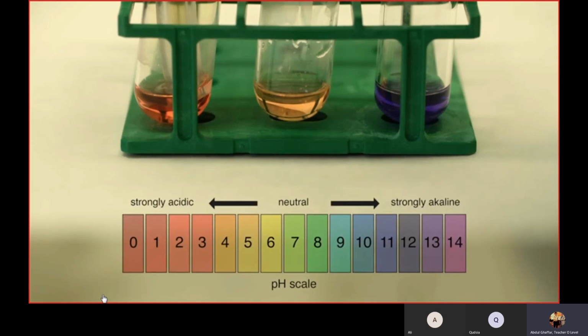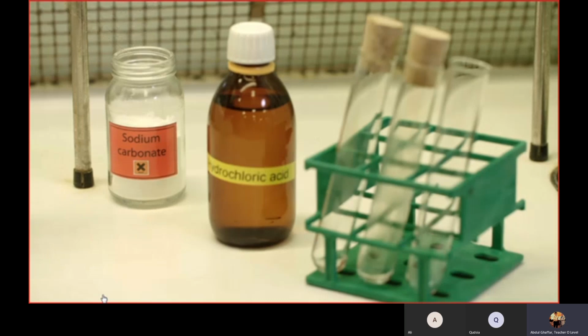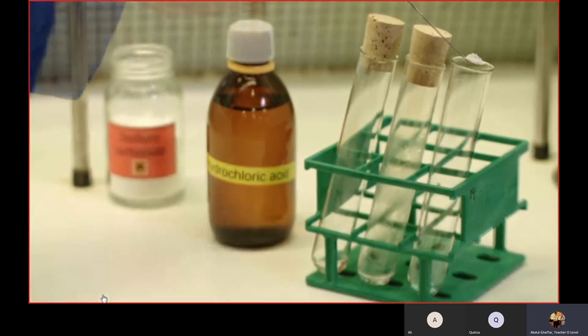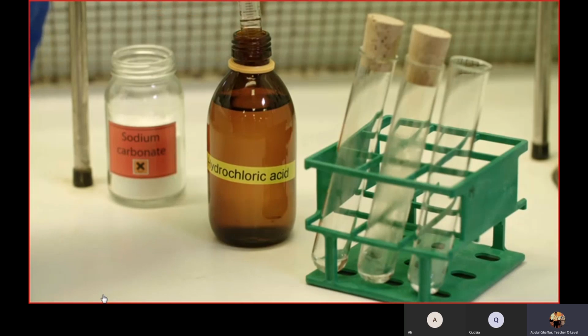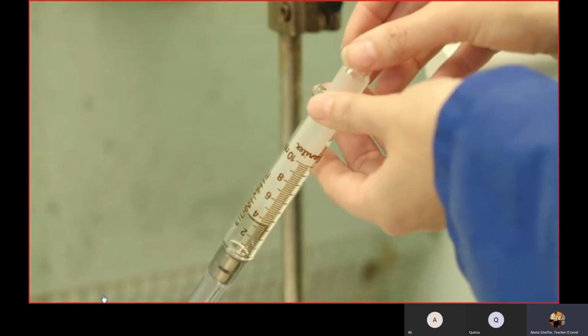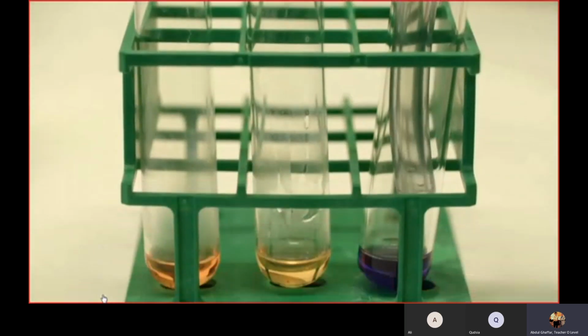The pH of the solution is measured and the value recorded. Carbon dioxide is created using sodium carbonate and hydrochloric acid. The gas produced is bubbled into the test tube labelled CO2 and the pH of the solution is measured and the value recorded.